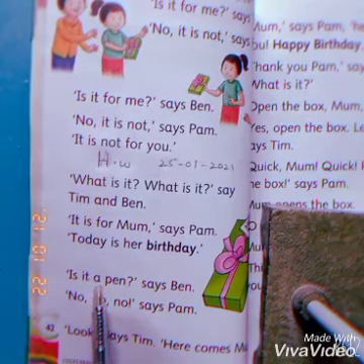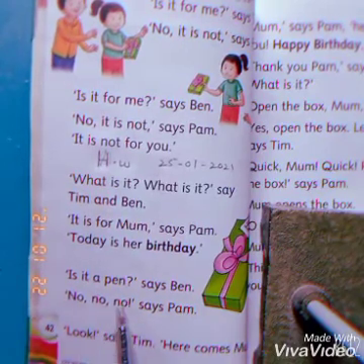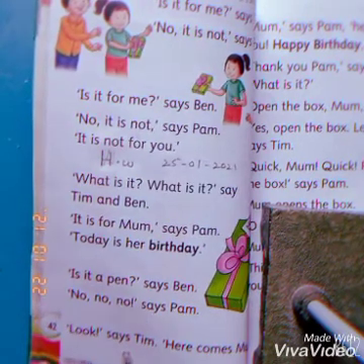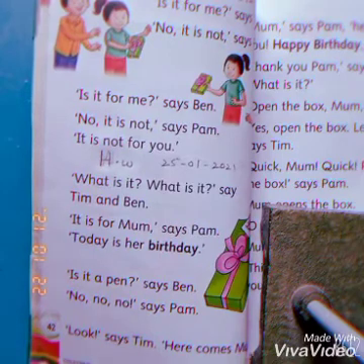Is it a pen? Says Ben. No, no, no, says Pam. Look, says Tim, here comes Mom.